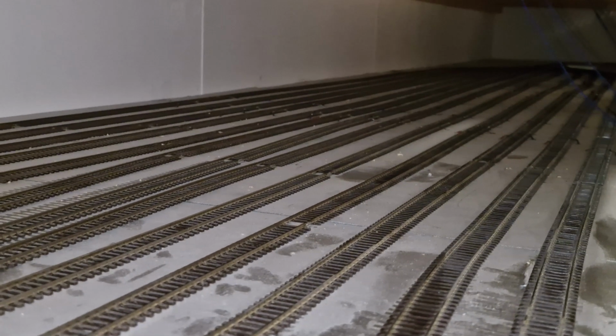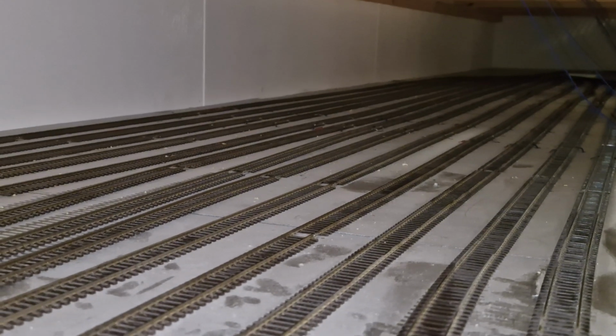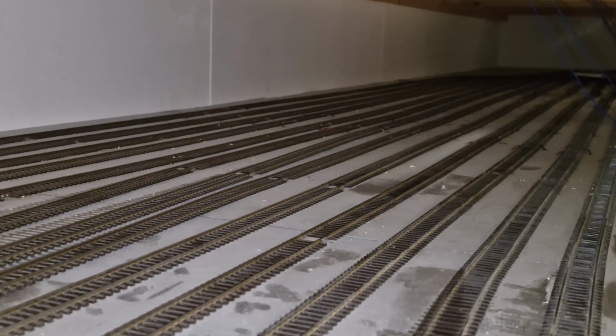So that's where we're at the moment with the rebuild of the Fiddle yard. I think you can see why I'm going to redo it.